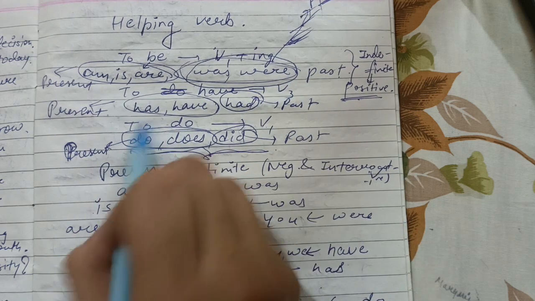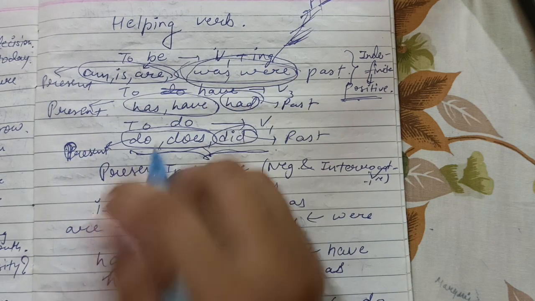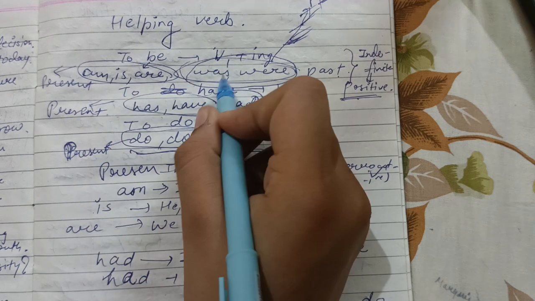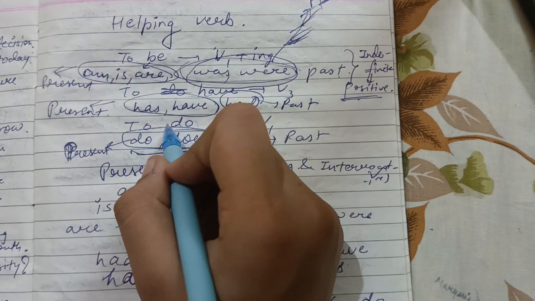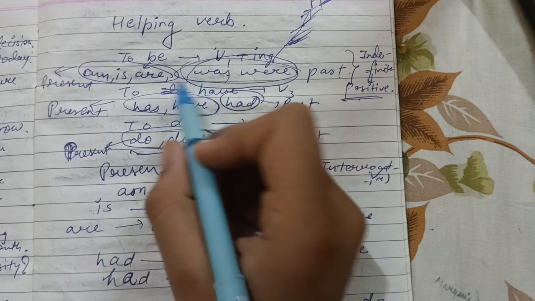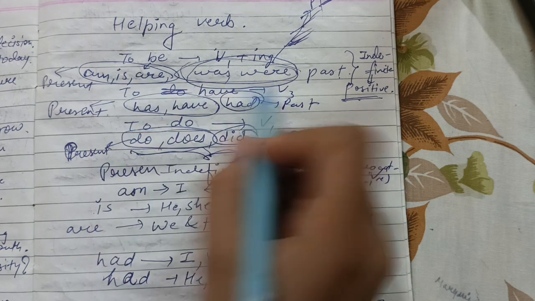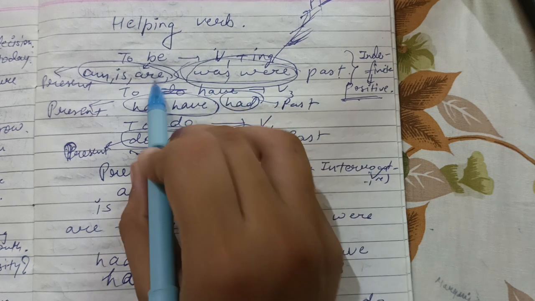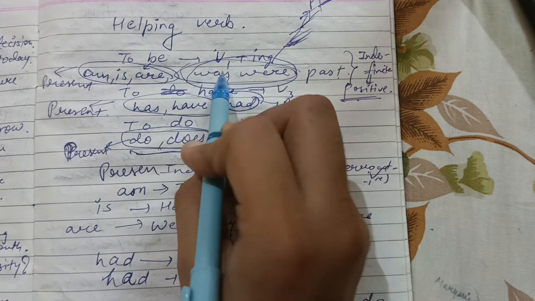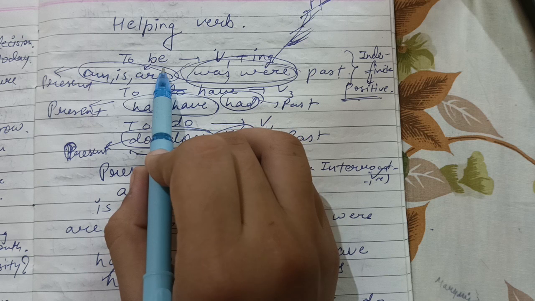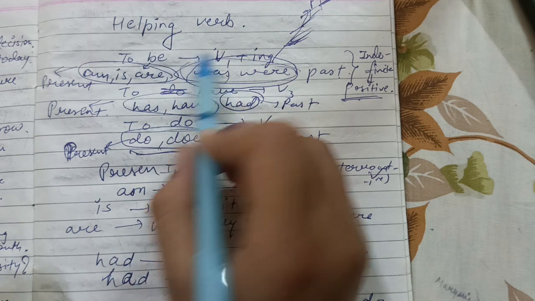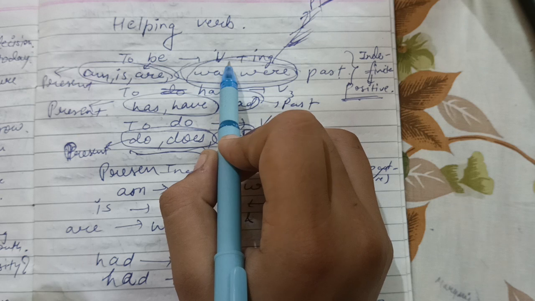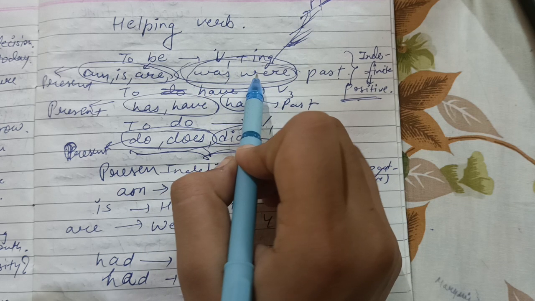Let's move to the to do family. See, the to do family is also a kind of replacement for these. But we can also use is, am, are, was, were in simple present tense and simple past tense. But why? We usually use them in v plus ing form, like continuous tenses. In indefinite also we can use that.